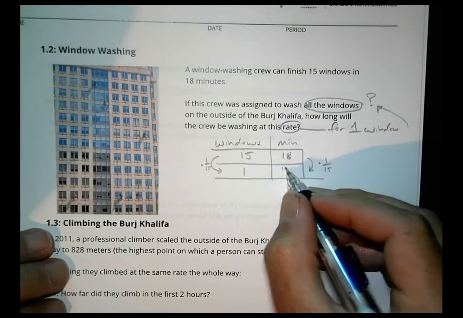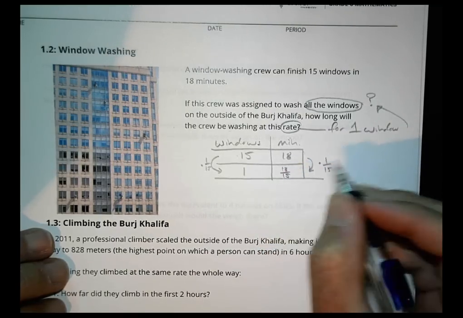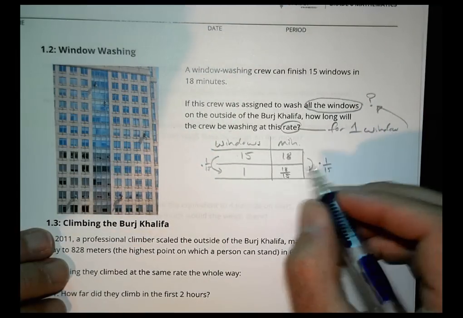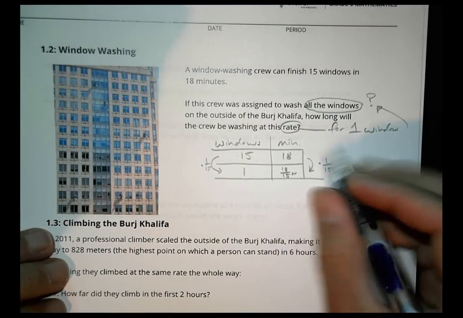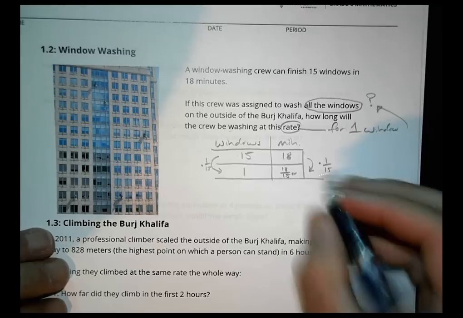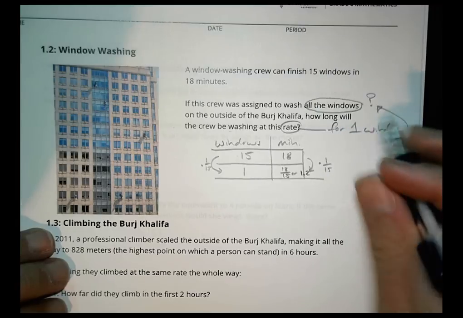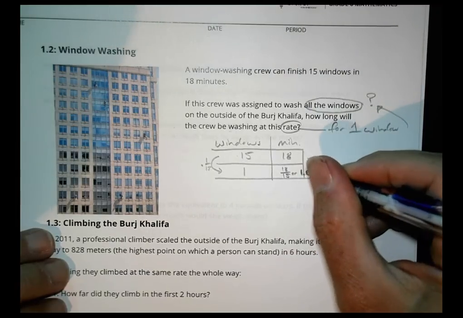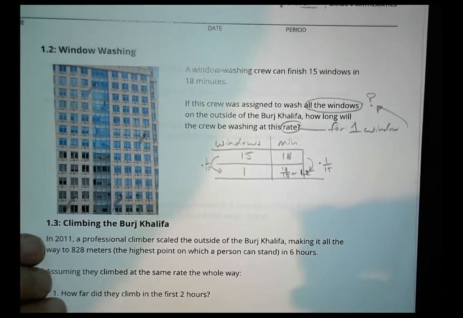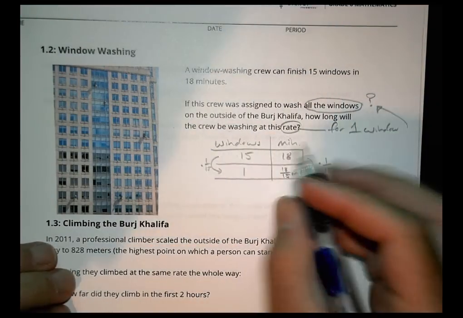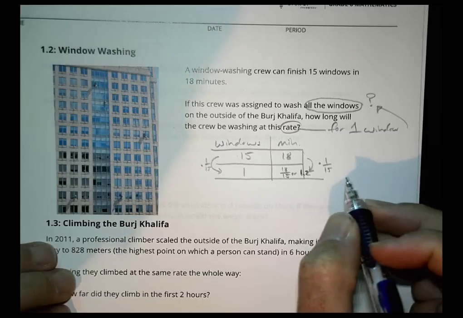And so I end up with 18/15 of a minute. And again, if you work that out to a decimal, that's the same as, I'm running out of space here, 1.2. So about 1.2 minutes is how long it takes to wash one window. So that's a nice rate. It tells me that you can wash one window every 1.2 minutes.